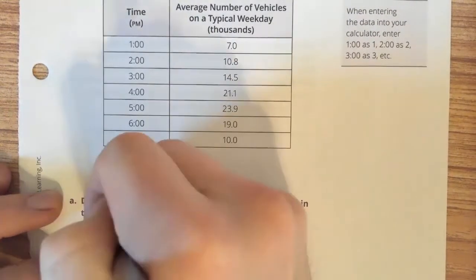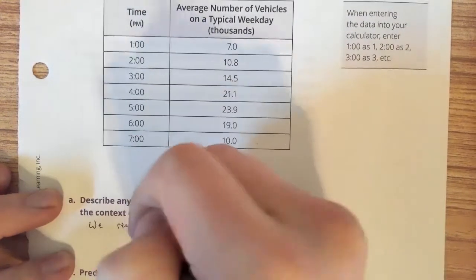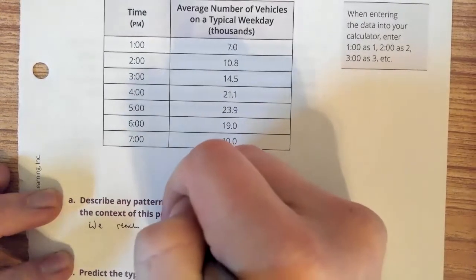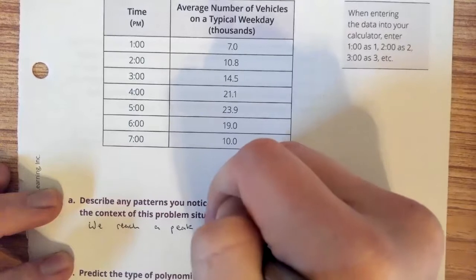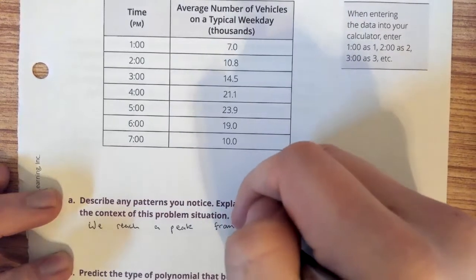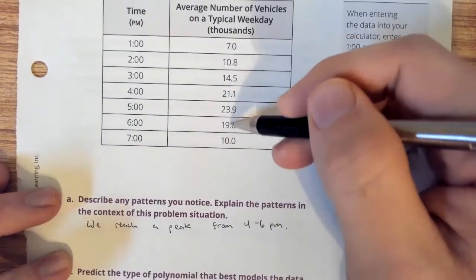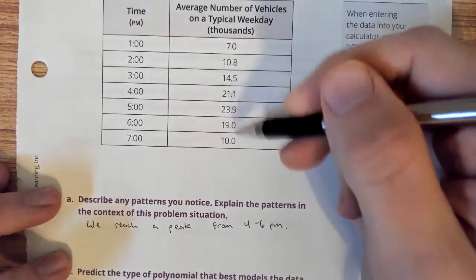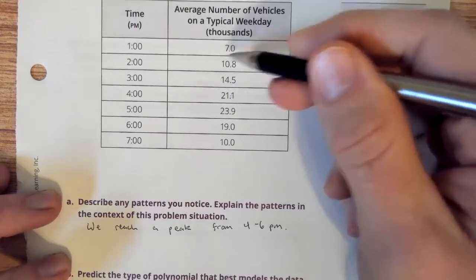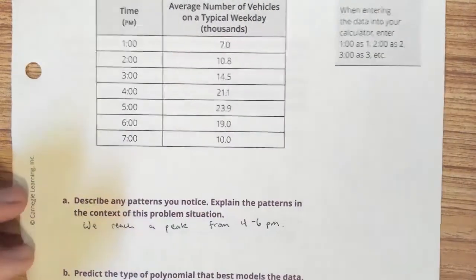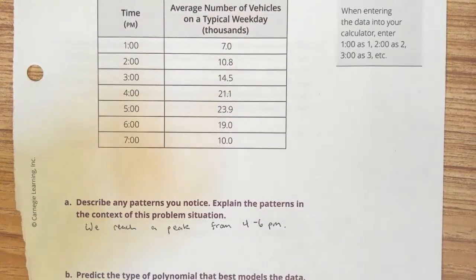It looks like we reach a peak from 4 to 6 p.m. 4 to 6, we've got a lot of traffic there. The other times of day, especially during the middle of the day, there doesn't seem to be a lot of traffic. And at night, after 6 p.m., it seems like it trails off pretty well.